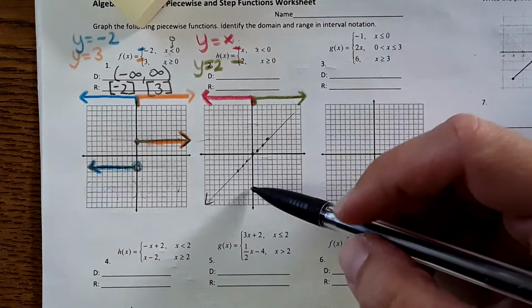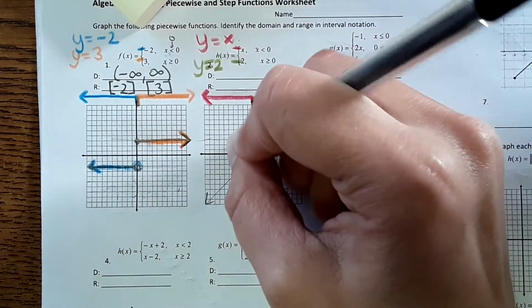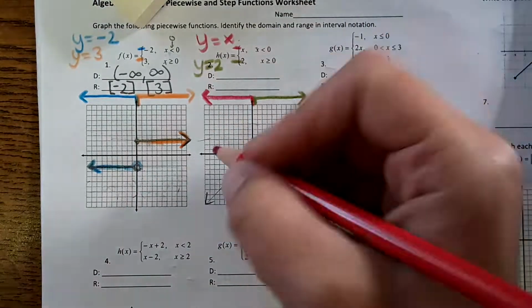And for this line, x has to be less than 0. So erasing all of this and putting an open dot at 0. And this is my red line.